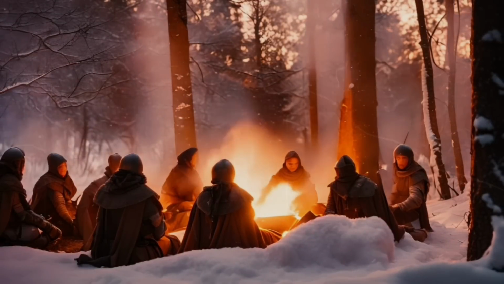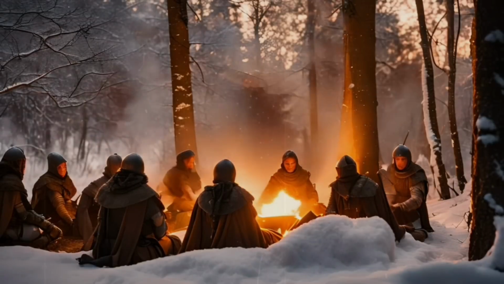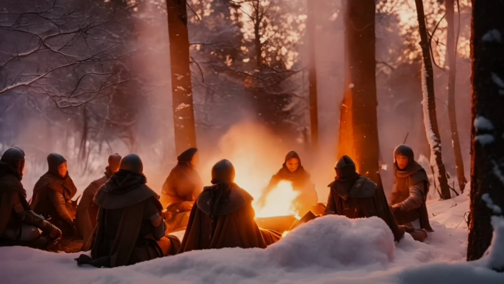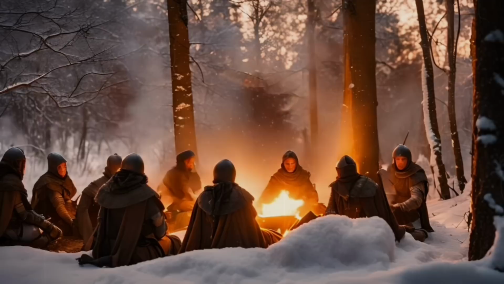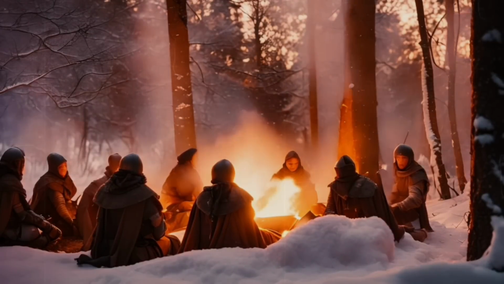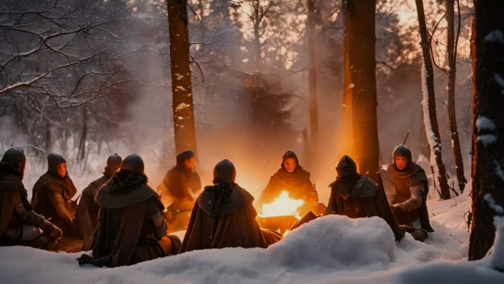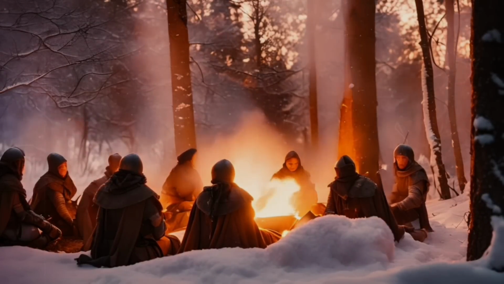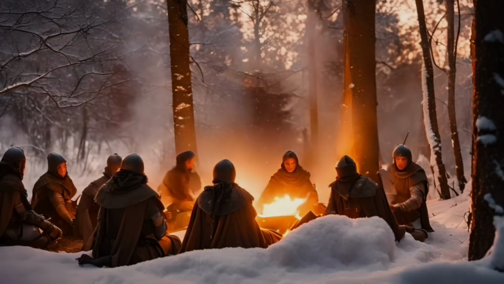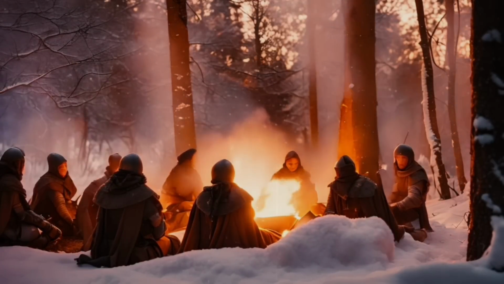Byzantine rule in North Africa, although short-lived, left an important mark. This region symbolized the wealth and power of the Byzantine Empire. Byzantine art, architecture, and culture have survived to this day as part of North Africa's heritage.